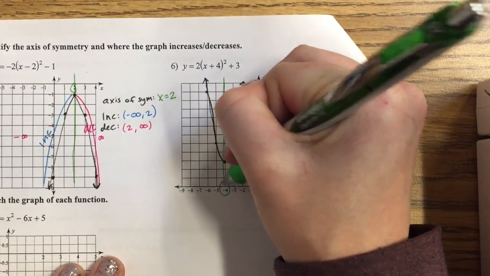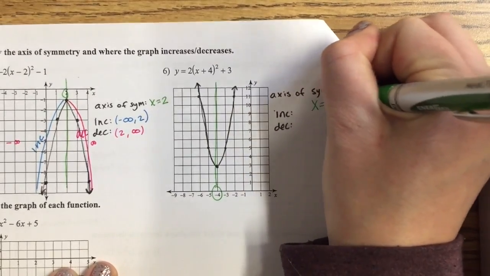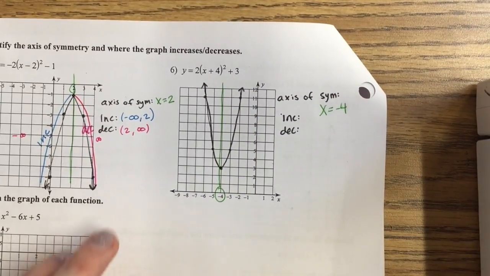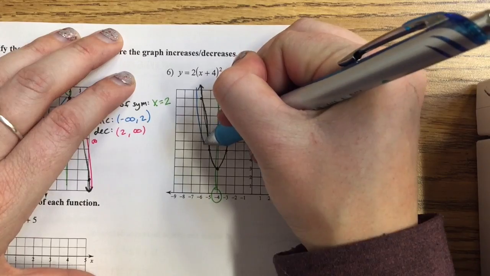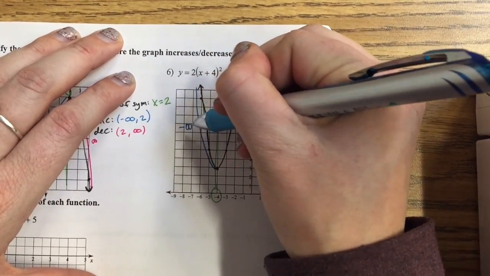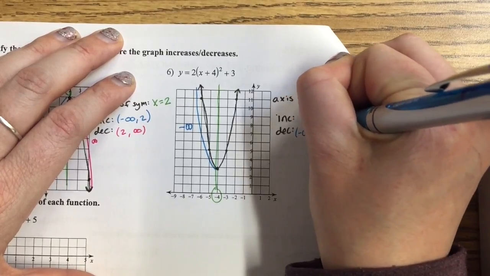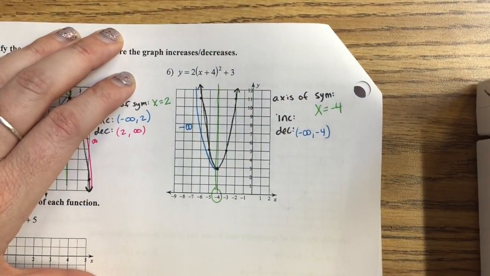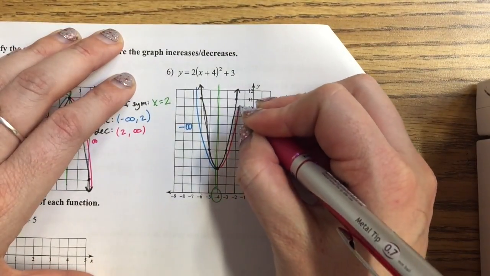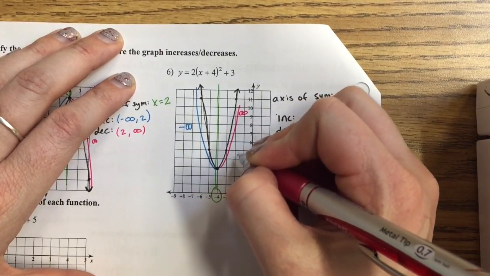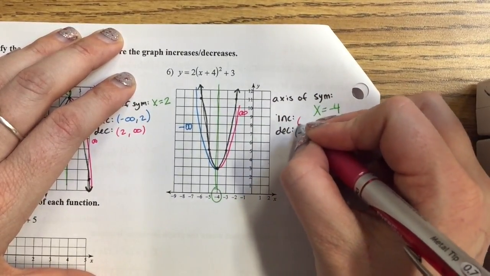Axis of symmetry is -4. Then I have my decreasing section from negative infinity to -4. Then my increasing would be -4 to positive infinity.